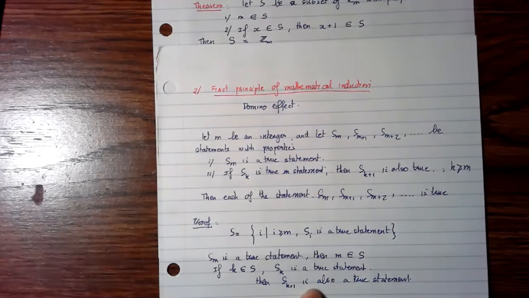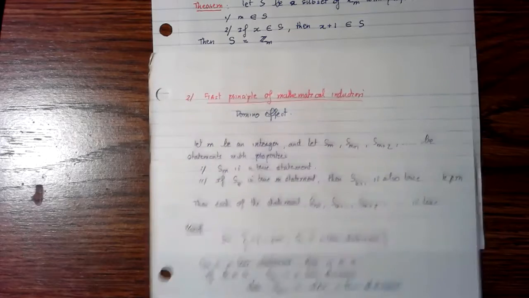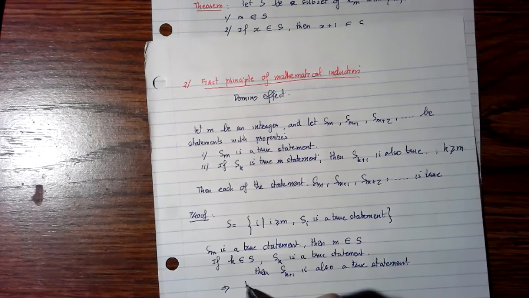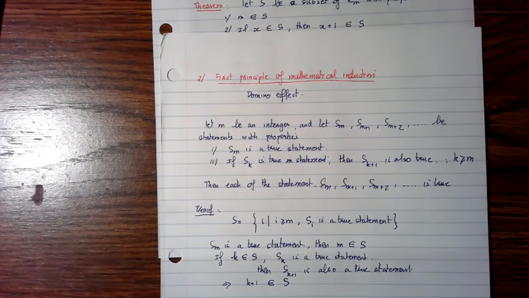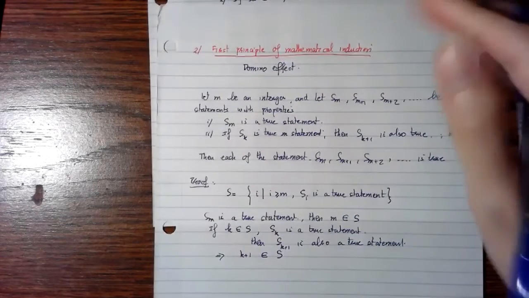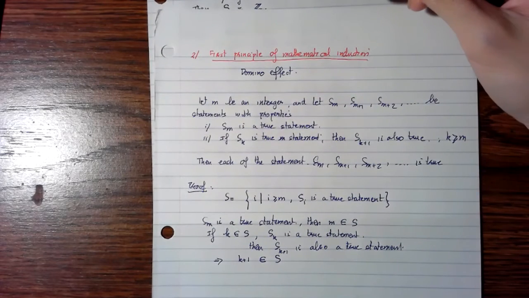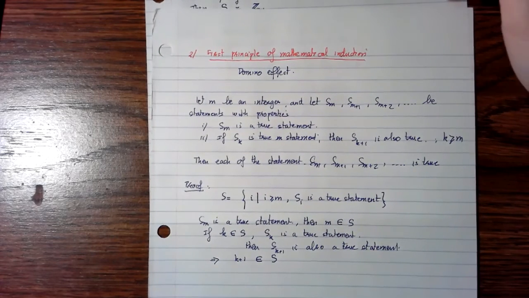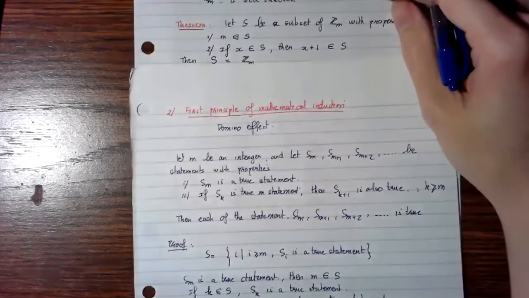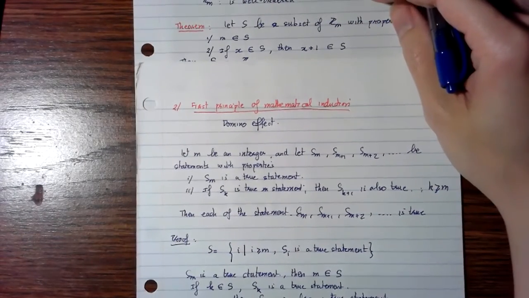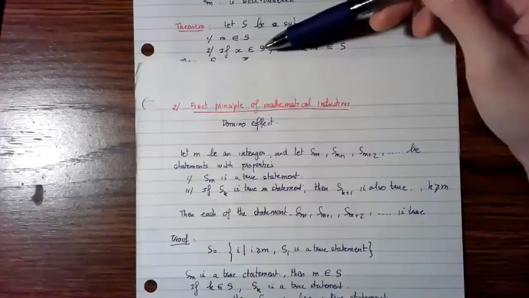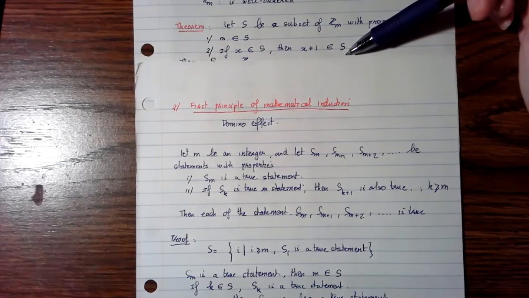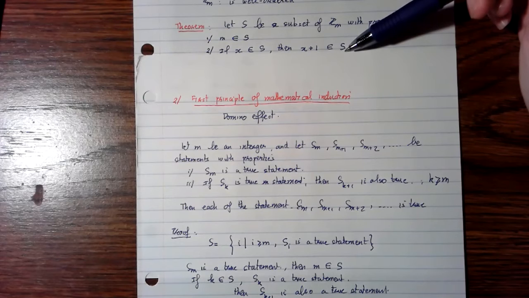And if S of K plus 1 is also a true statement, then K plus 1 must be an integer of the set S, right? And if K is an integer of set S, and K plus 1 is also an integer of set S, according to the theorem, then what?